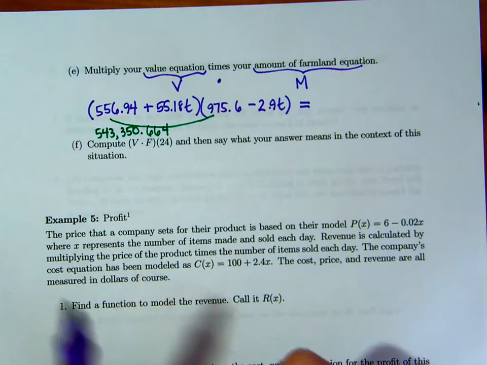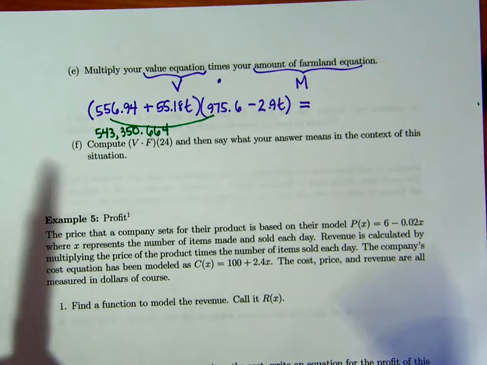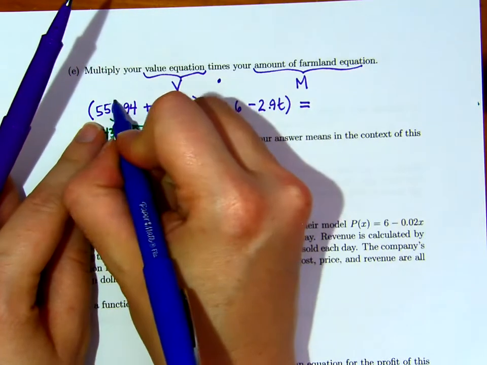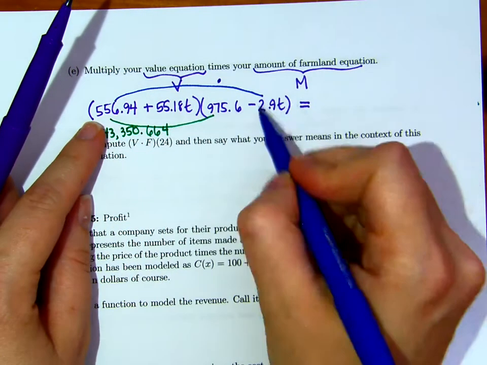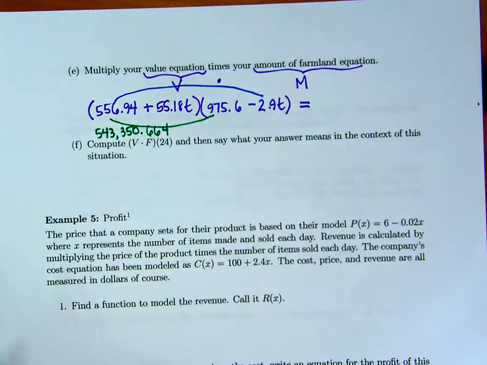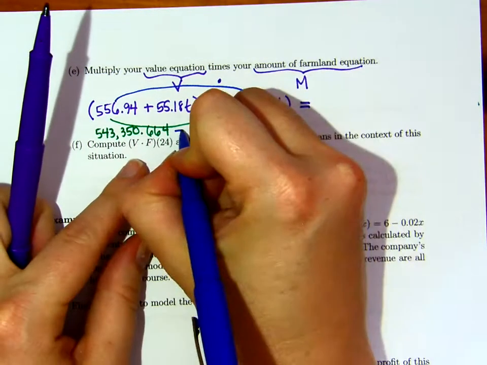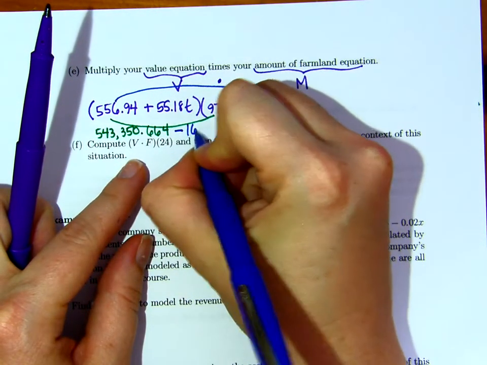Got it. So far, so good. I still need to multiply the 556.94 by the negative 2.9.